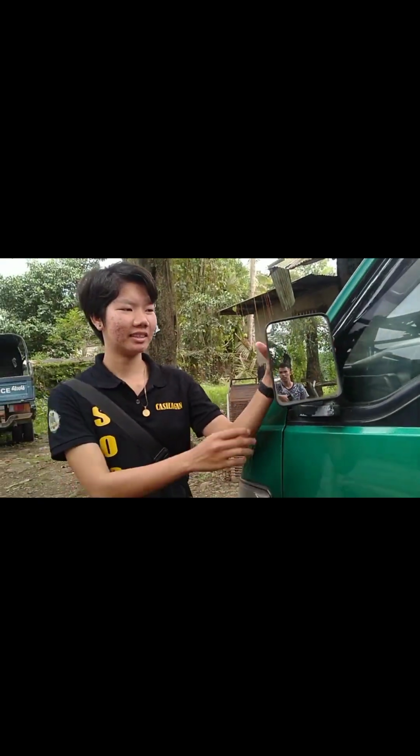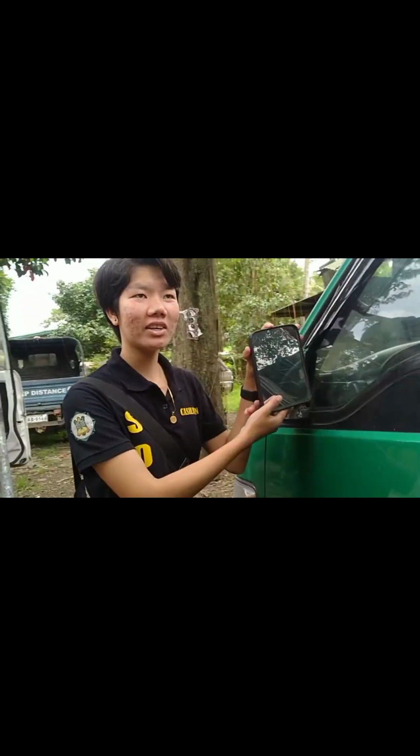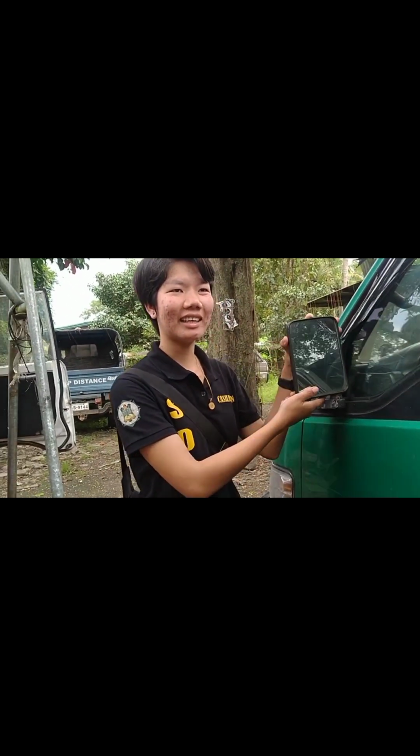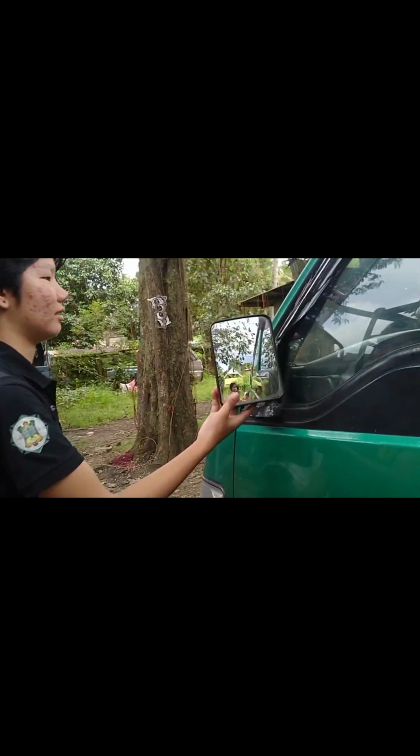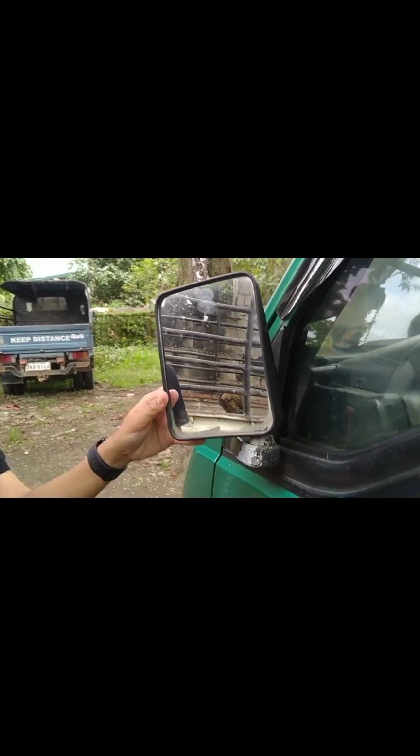And now, the next is the side mirror. These mirrors are mounted on the exterior of the car, usually on both sides. They provide the driver with a view of the area to the side and rear of the car. Side mirrors are essential for changing lanes, merging into traffic and parking.